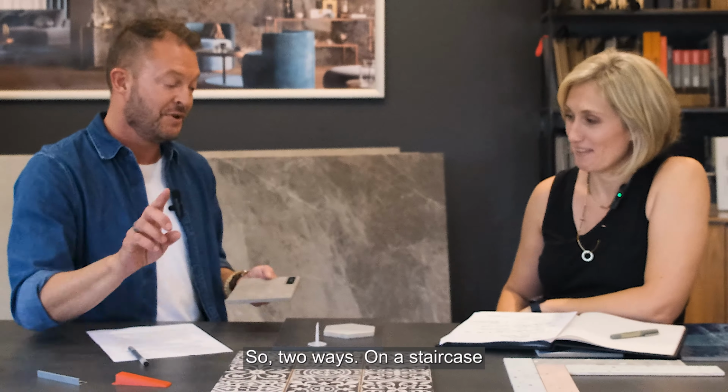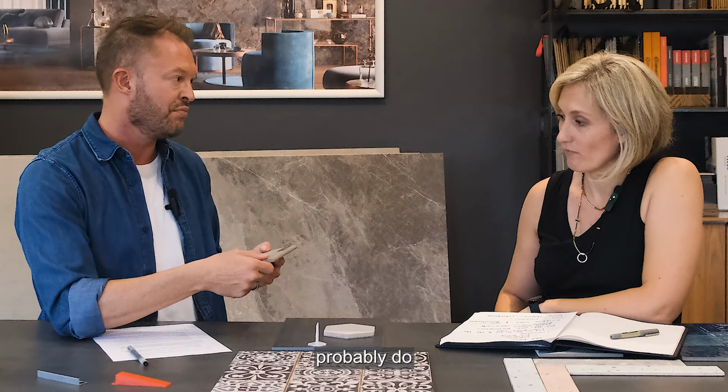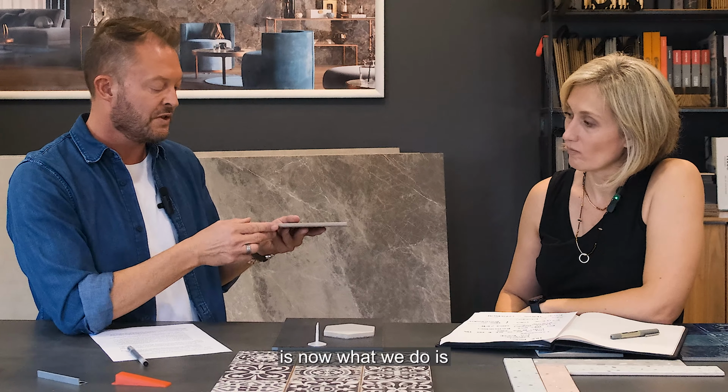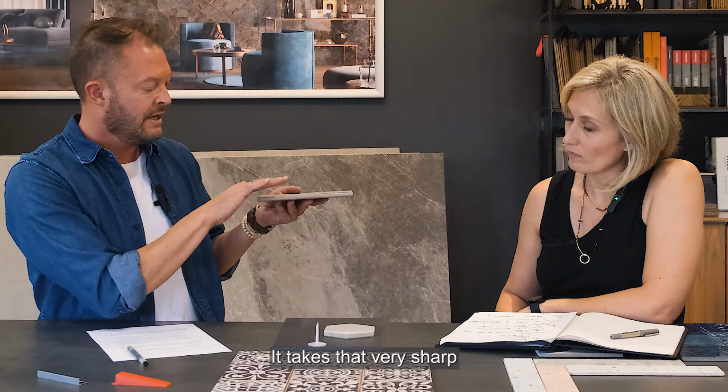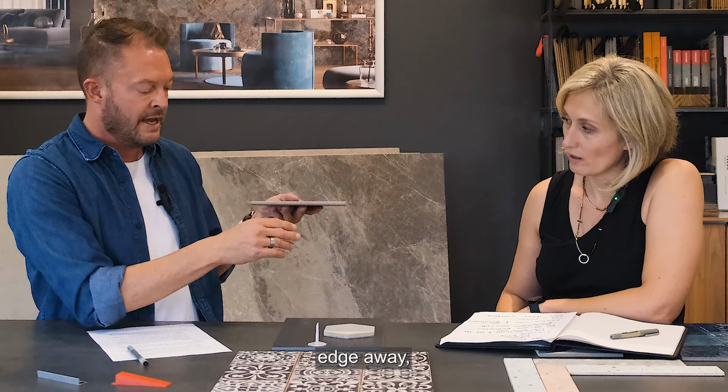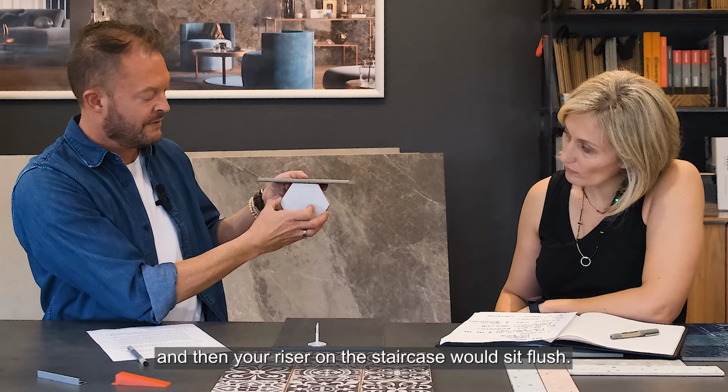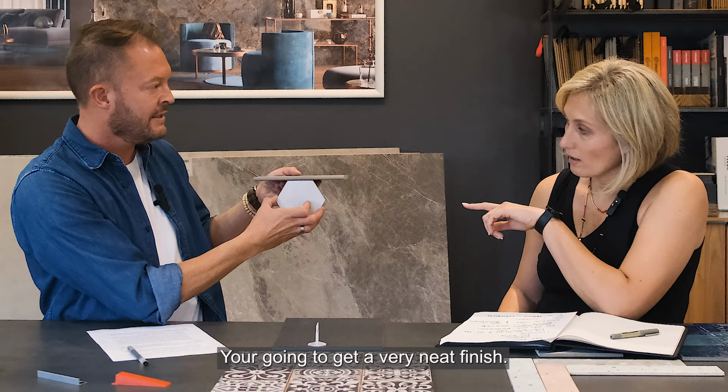So two ways. On a staircase, what we do is we actually send the tile off to be bull-nosed. So it goes through a machine, it takes that very sharp edge away, and then your riser on the staircase would sit flush. So you're getting a very neat junction.